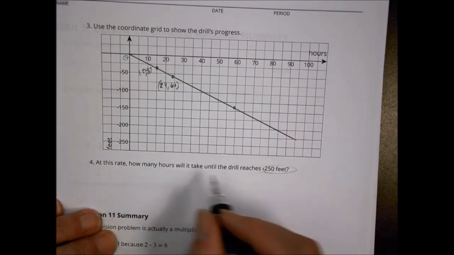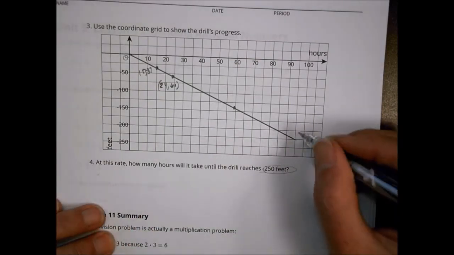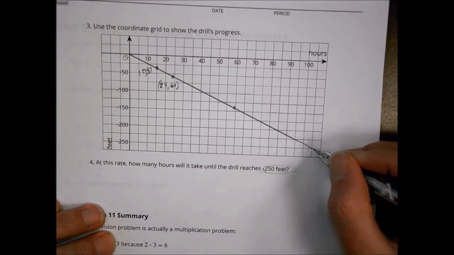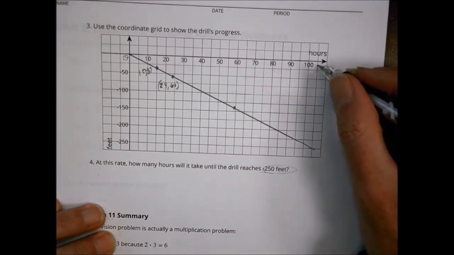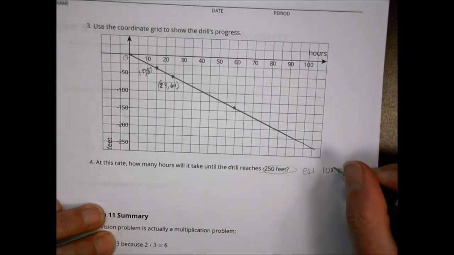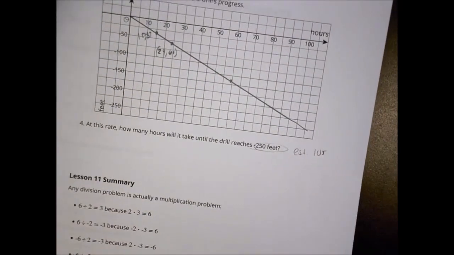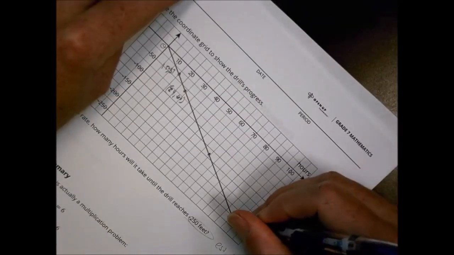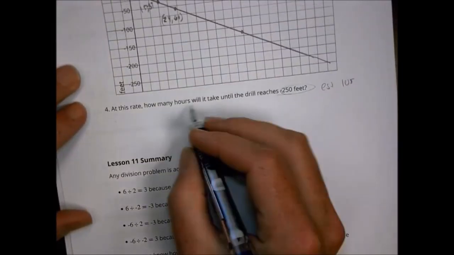So again, we can take a look at it and we can see that if we continue here, it looks like it's going to take somewhere a little over 105 hours. So our estimate might be 105 hours or so, looking at our chart here. Again, it's hard to say exactly, but we could also find out for real.